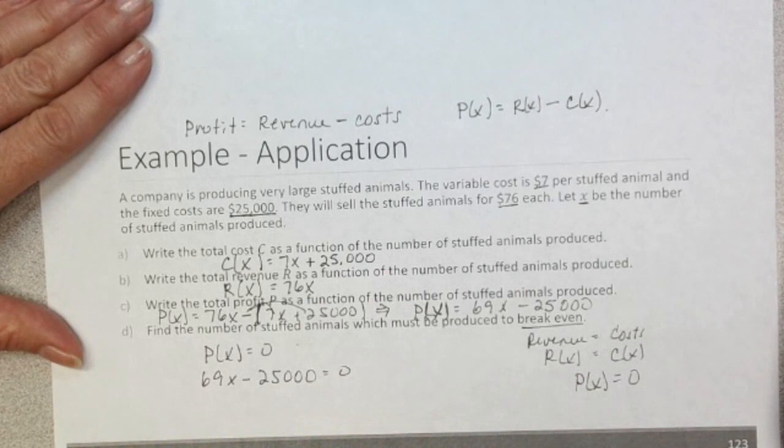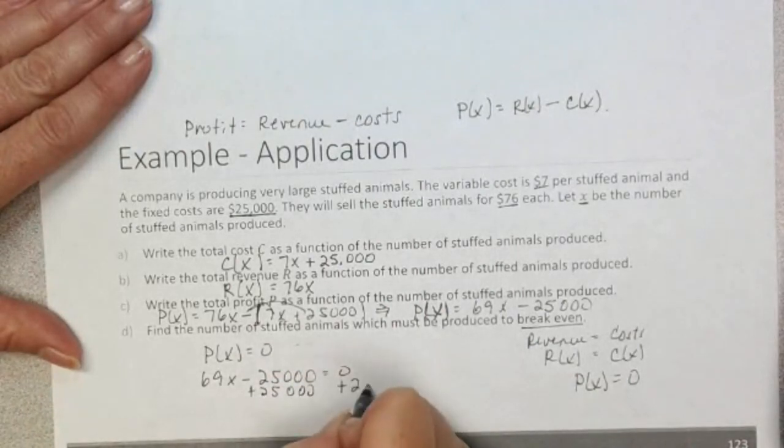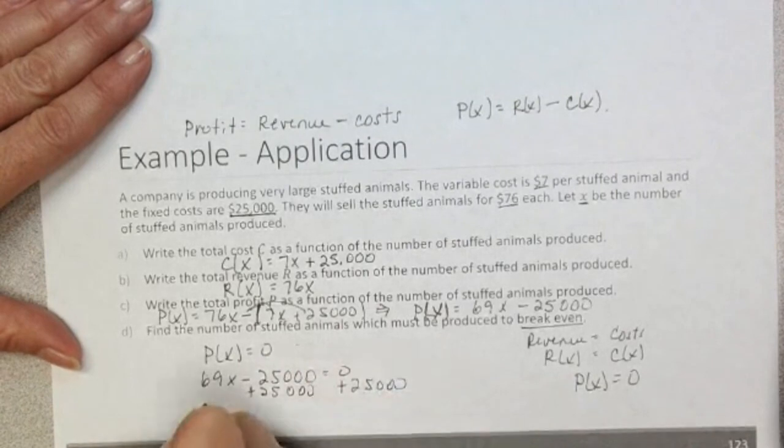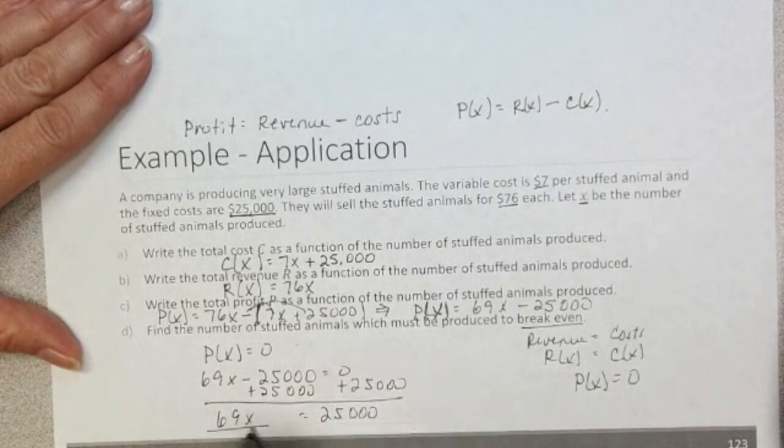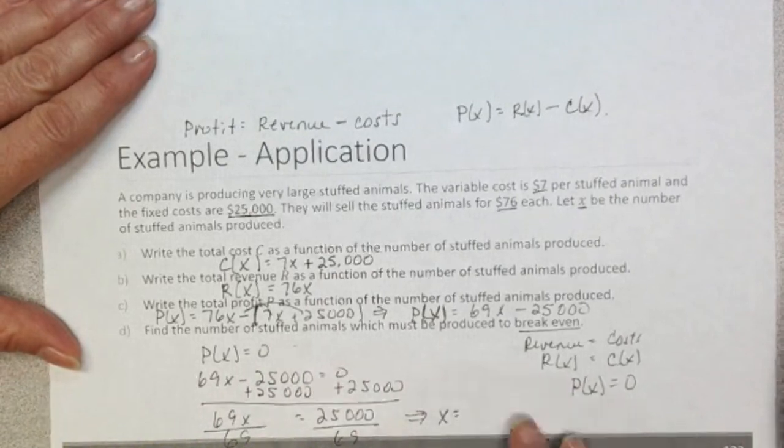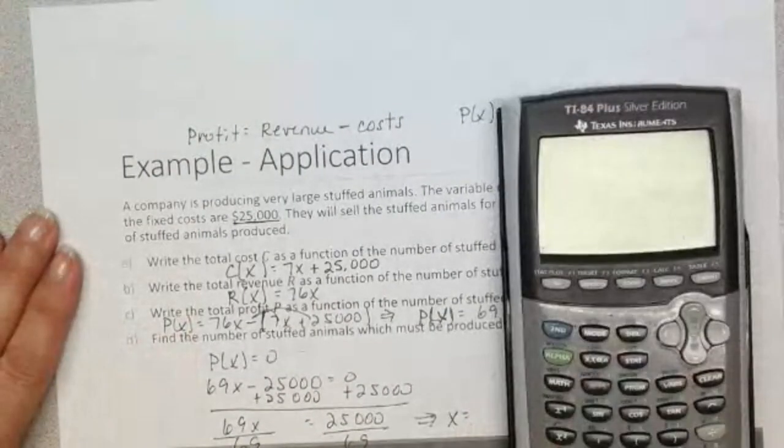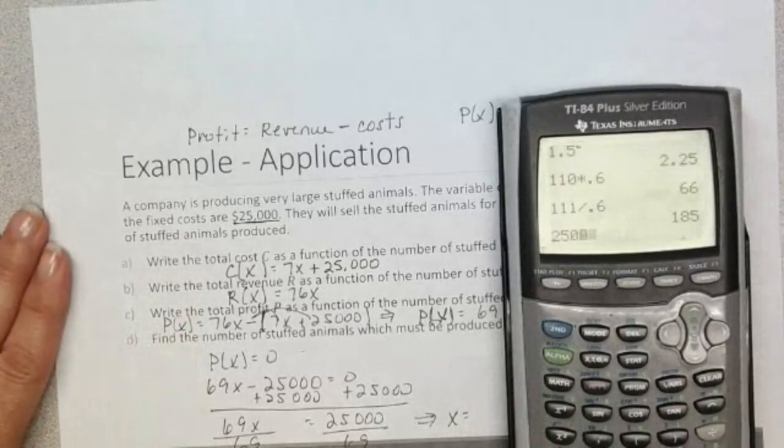We'll go out of business if our costs are greater than our revenues. All right, so we'll add the 25,000 to both sides. So then 69X is going to equal 25,000, and we'll divide by 69.